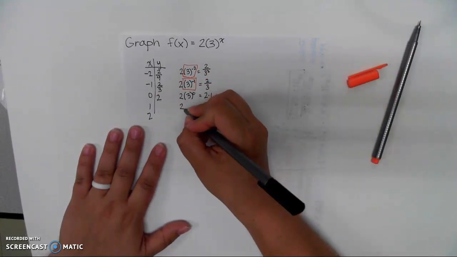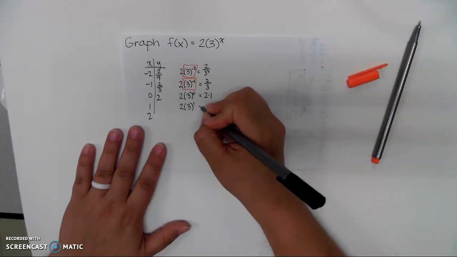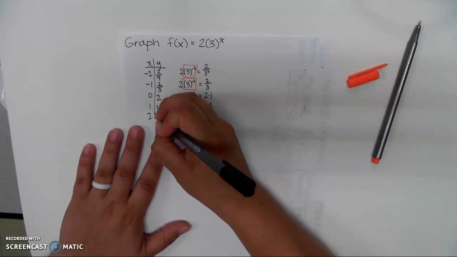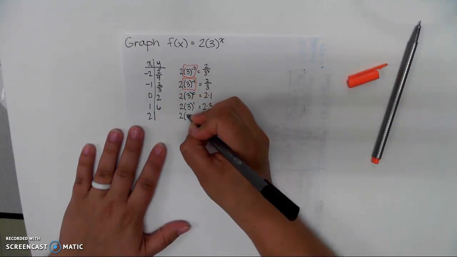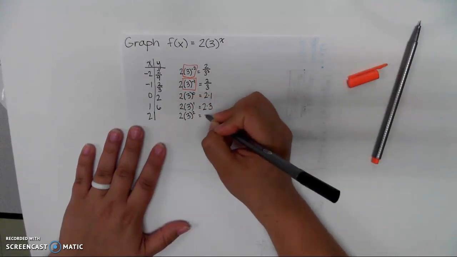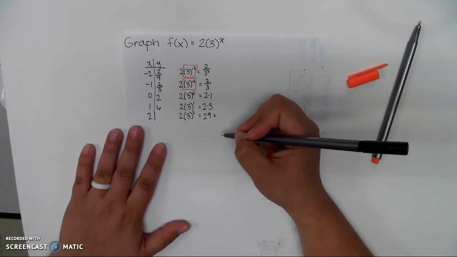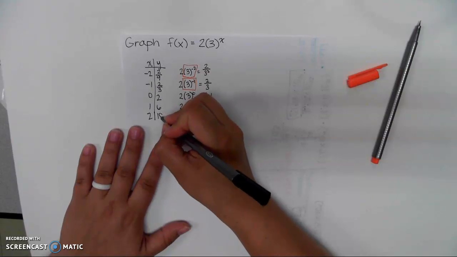Then I've got 2 times 3 to the first. Anything again to the first power is itself. So 2 times 3 is 6. Last one, 2 times 3 to the second. 3 to the second is 9. Sorry, I'm getting ahead of myself. And then 2 times 9 is 18.